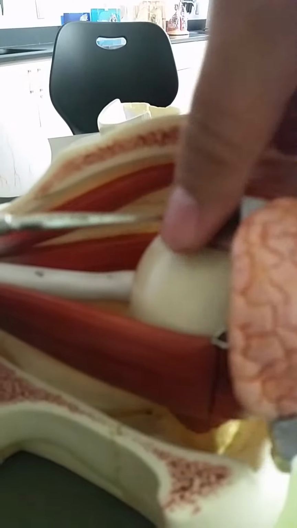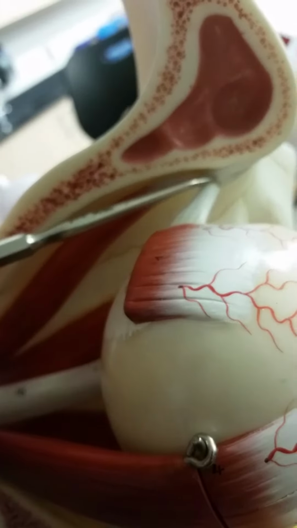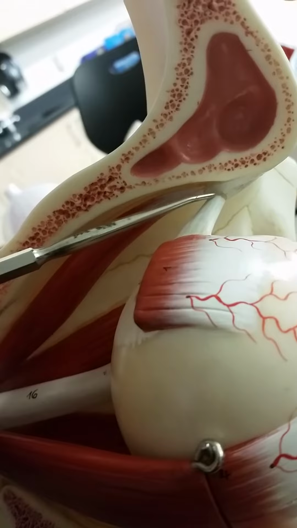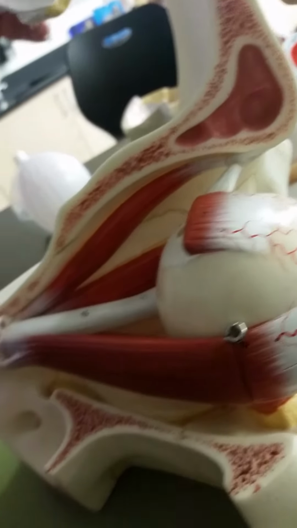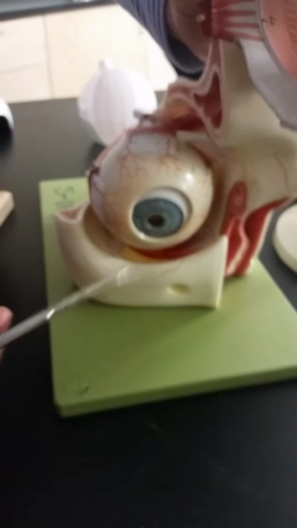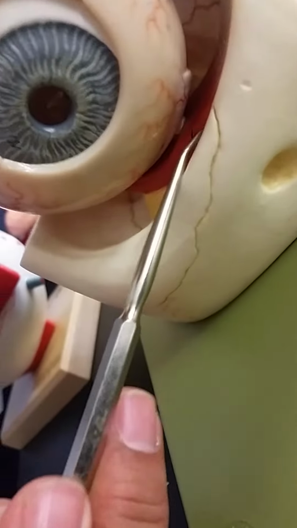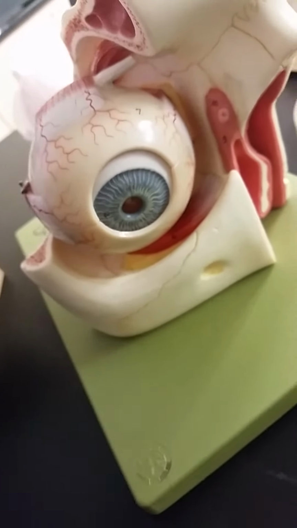So if you look inside here, this is called the trochlea. So this is a muscle, this is a tendon, wrapping around the trochlea, going back to be inserted in the eyeball, and this is called the superior oblique. And the last one, it should be underneath, which is this one here. This one is the inferior oblique. So these are the 7 muscles that we need to know.